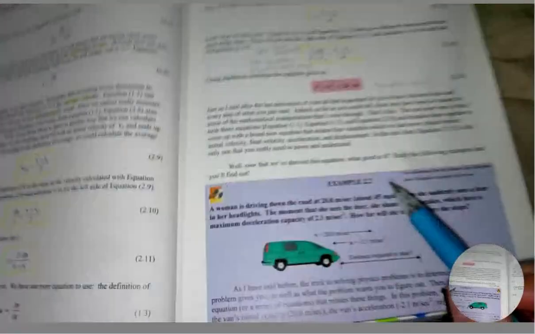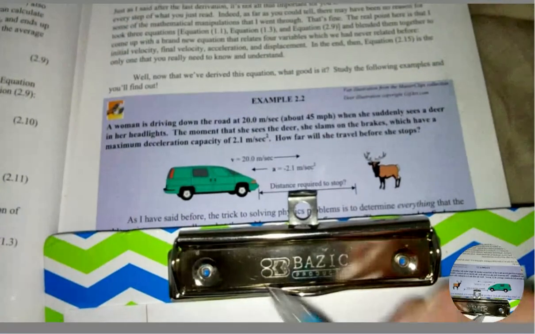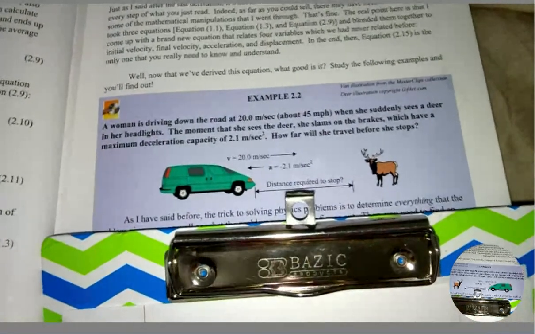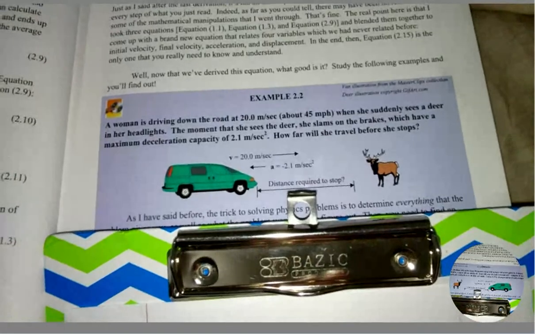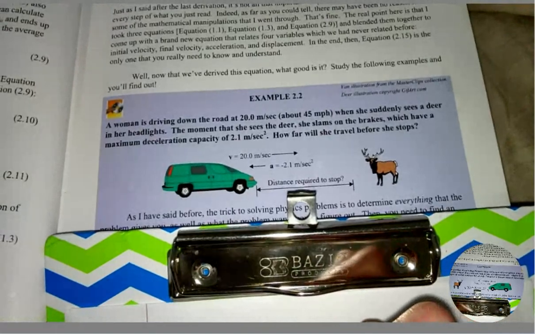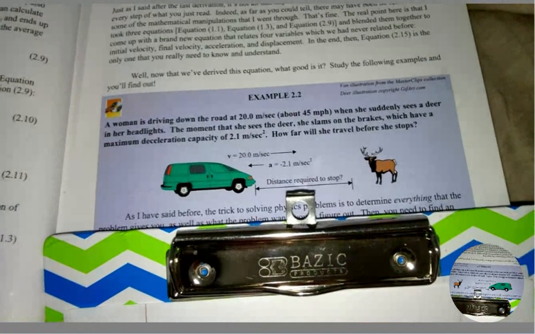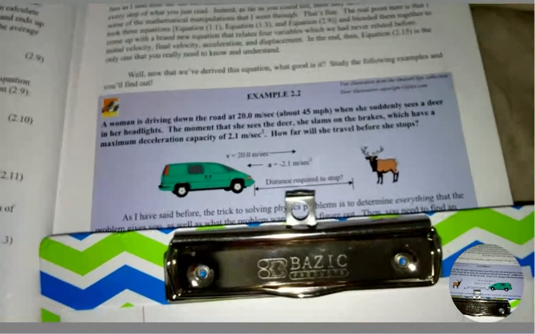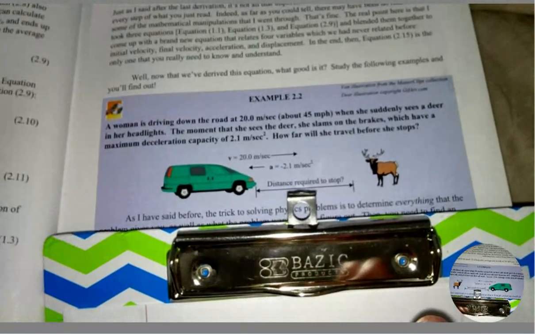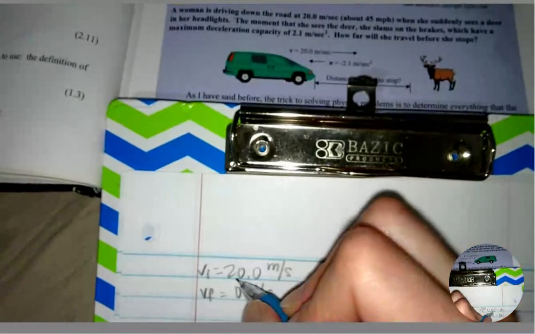So example 2.2. A woman's driving down the road at 20.0 meters per second. Okay. When she suddenly sees a deer in her headlights, the moment she sees the deer, she slams on her brakes, which means stops, right? So I know her V final is going to be stopping. That must have been her initial. So she stopped, my final stopped. That was her initial velocity.